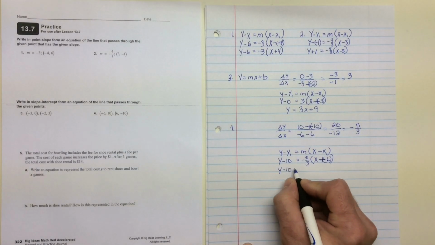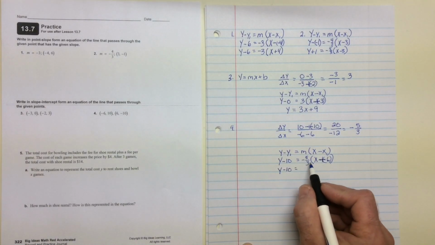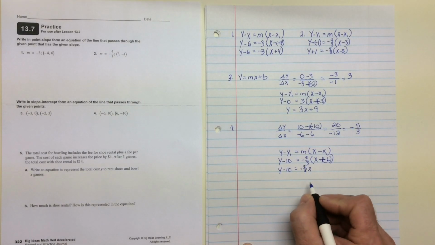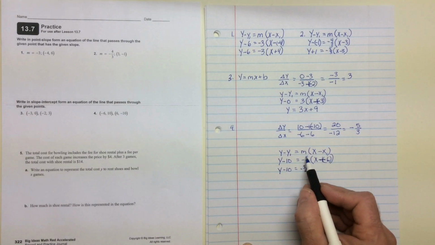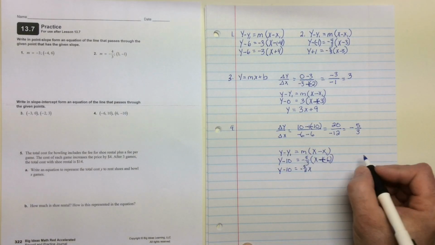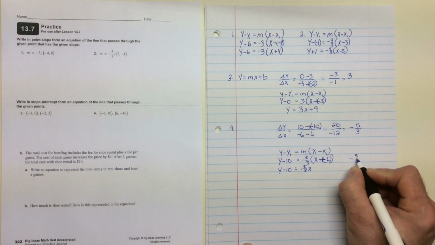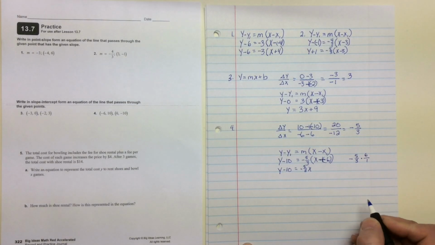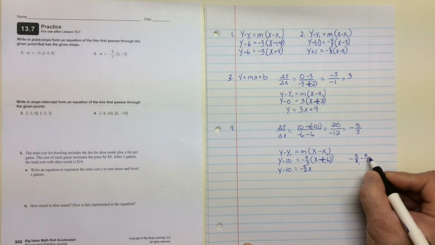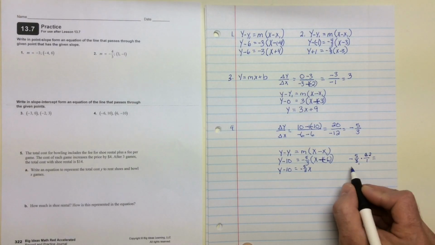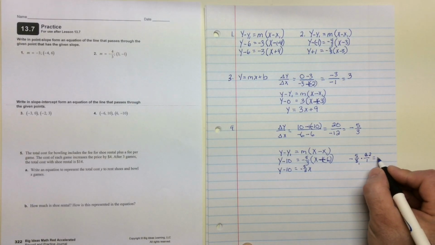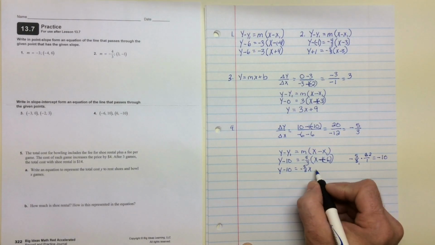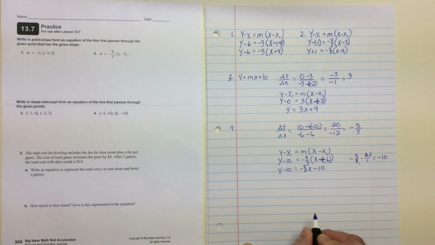Y minus 10 equals negative 5/3 times x is just negative 5/3 x. Negative 5/3 times 6. 6 is 6/1. I'll simplify before I multiply. Negative 5 times 2 is negative 10. 1 times 1 is 1. So negative 10 minus 10.